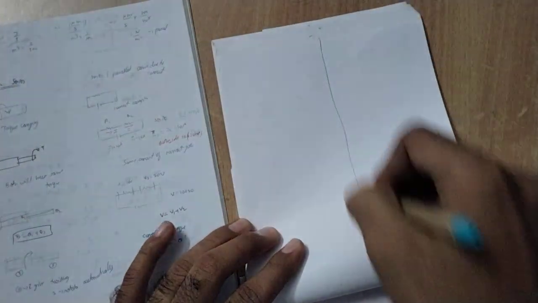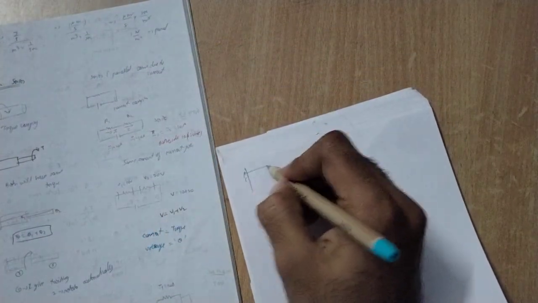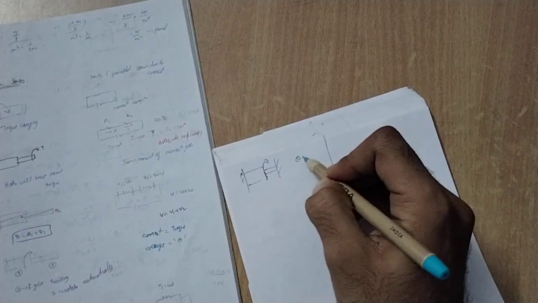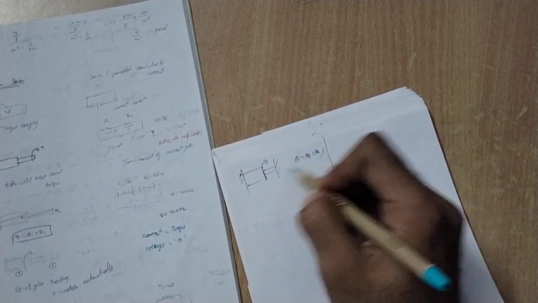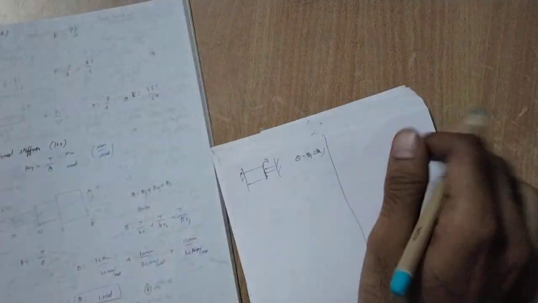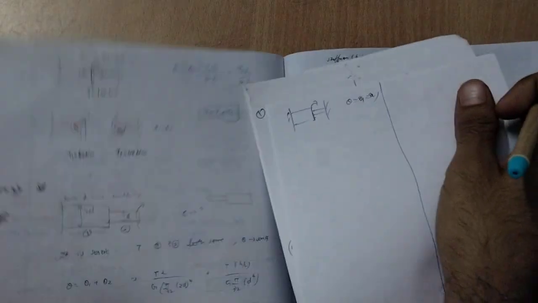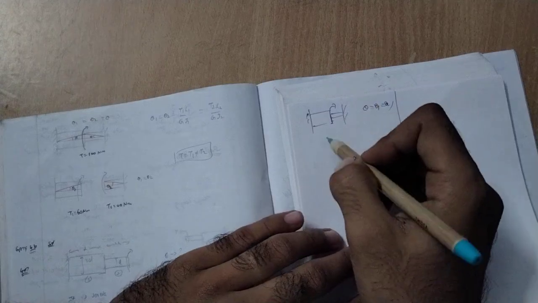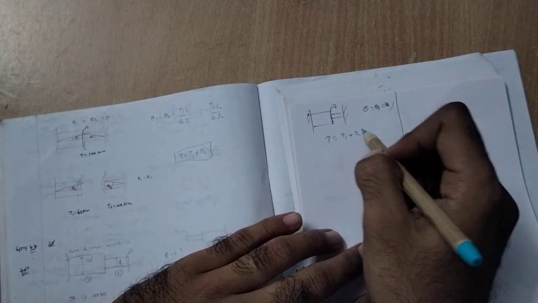So next, torque in parallel. So like this, you are rotating, which means here θ equals θ1 equals θ2. Okay, I think you got the point. So next one, here the torque will be different, T1 plus T2, the torque will be different.